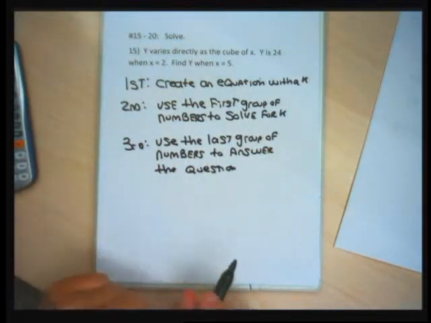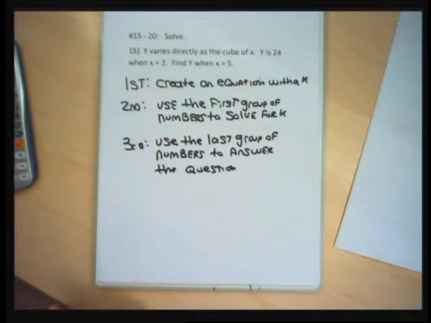And then the only thing I'm going to write for my answer is the third step. The first two steps, I'll need them to get to my last step, but they're not going to be the answer.